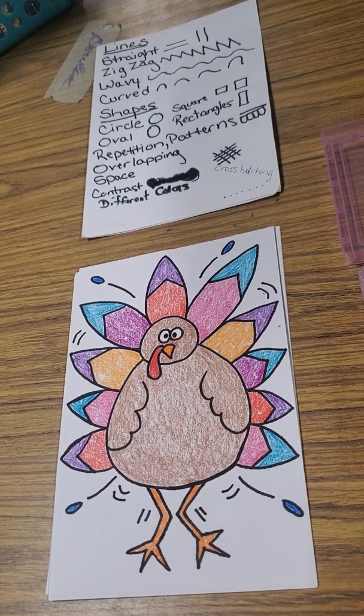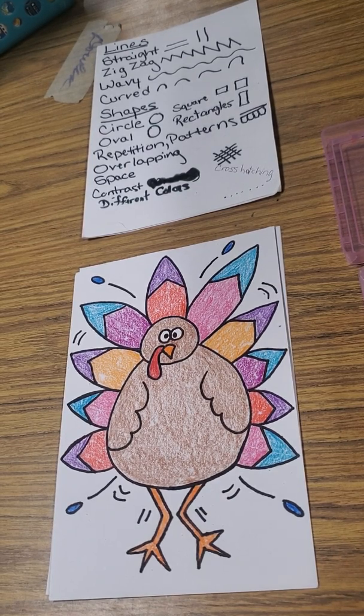Thanksgiving is an annual national holiday in the United States and Canada. It's a celebration of the harvest, which means the crops and the food and stuff like that, and other blessings of the past year.